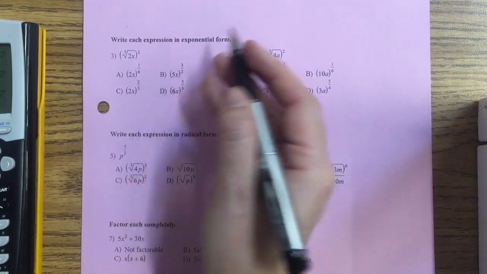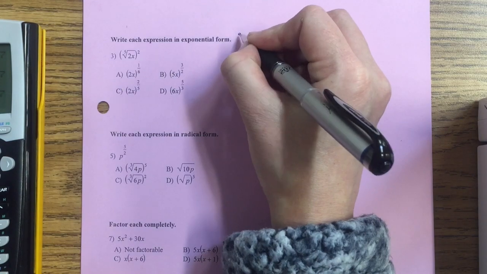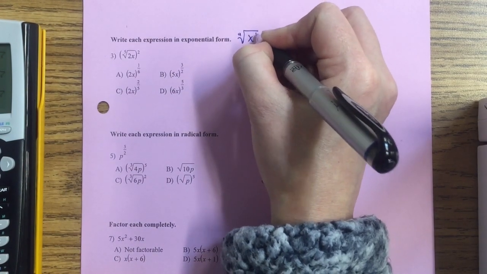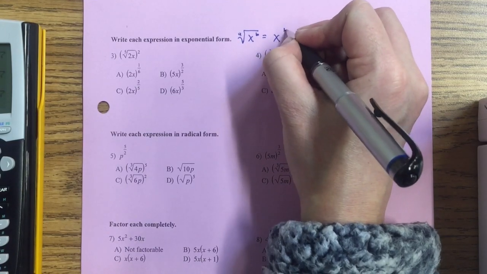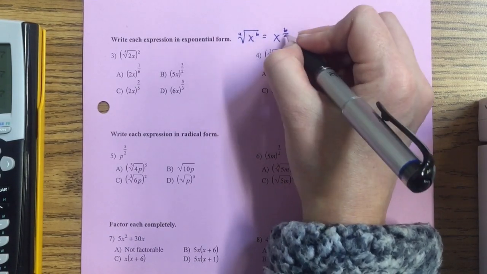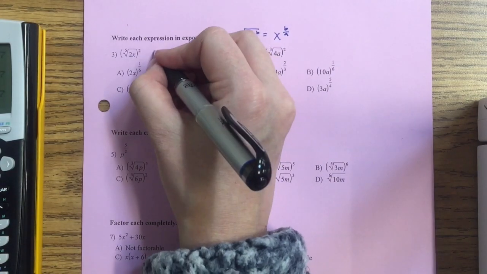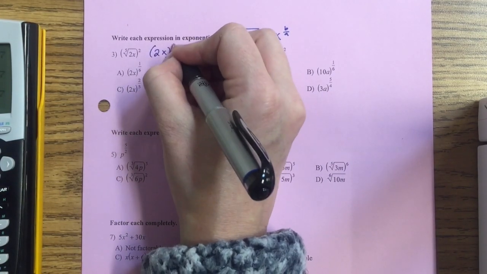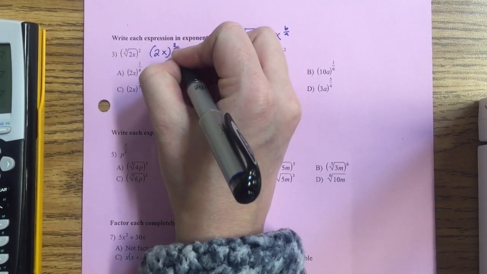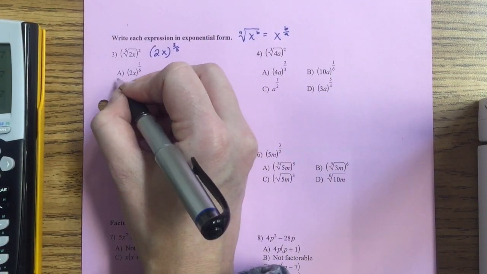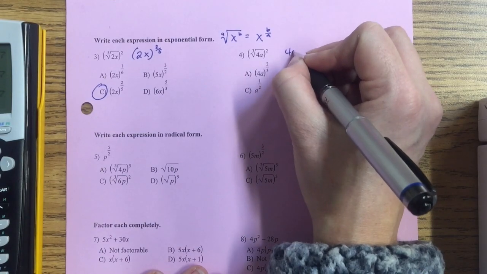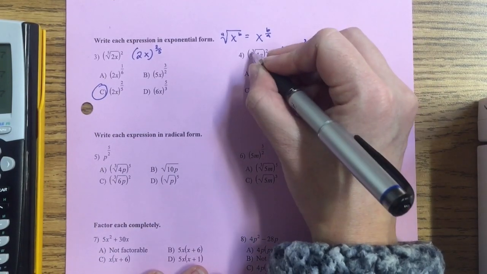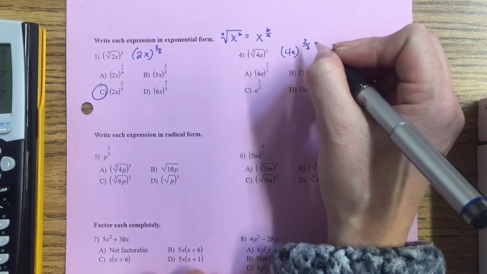Rewrite as exponential. So whenever I have a x to the b, the root goes on the bottom. The root goes on the bottom of the fraction. So I would have 2x with the 5 on the denominator. On this one, same thing, I'd have 4a. 2's the power, 3 goes on the root.